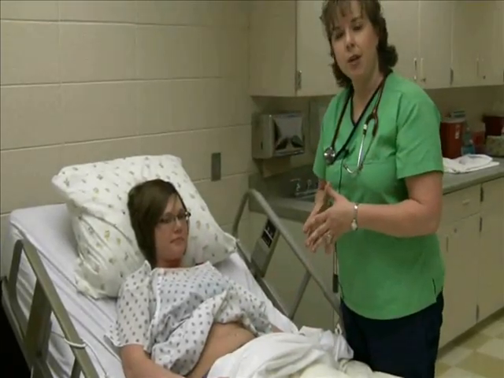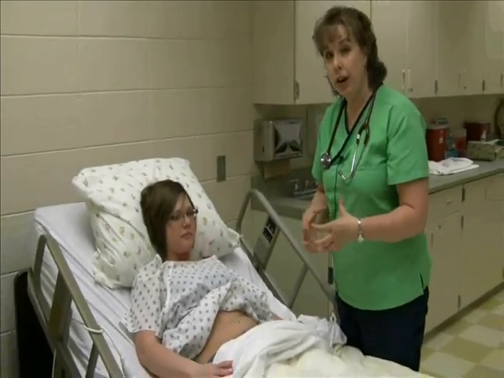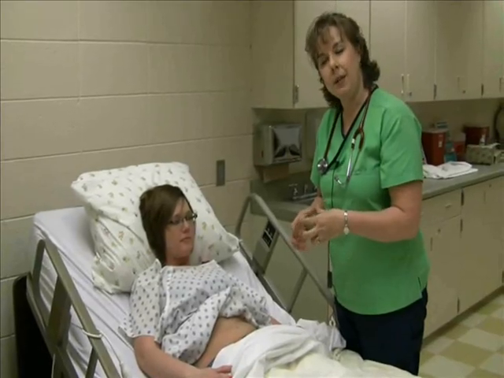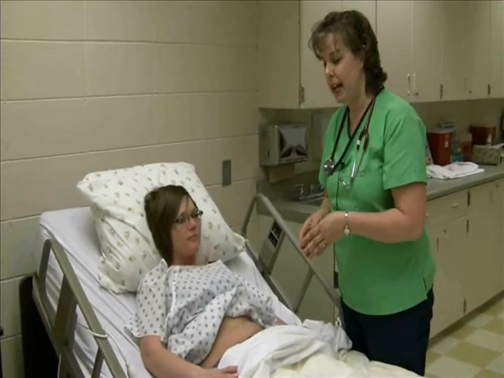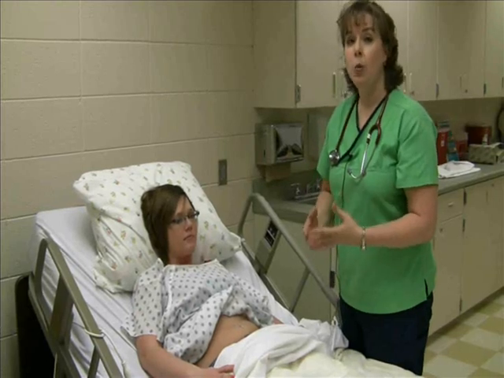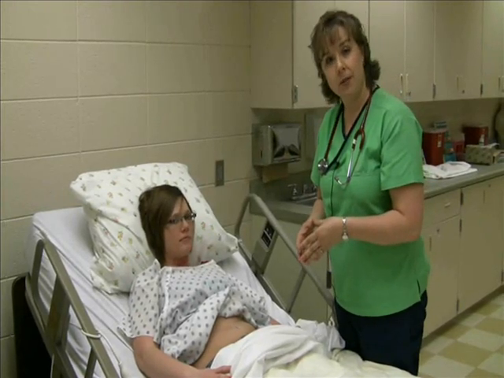Another thing that you will see in patients who are having abdominal pain is abdominal guarding. So when you go to touch the abdomen, their abdominal muscles will tighten. Again, it's important to assess that to figure out why they are guarding and have them more specifically explain their pain to you.